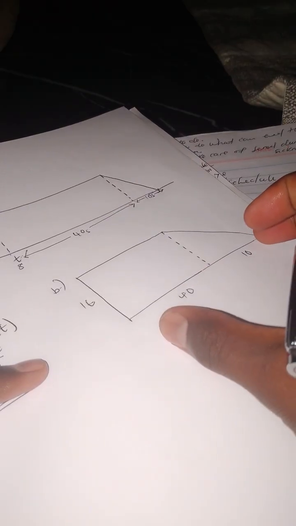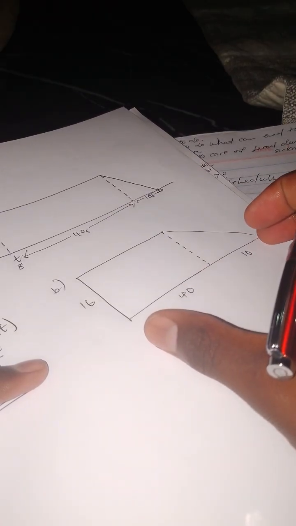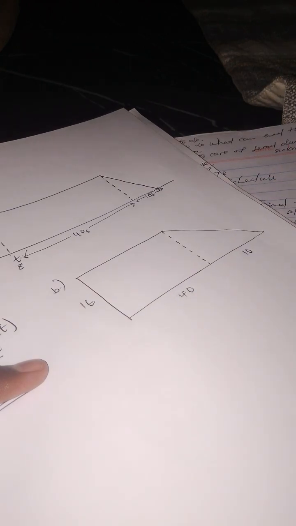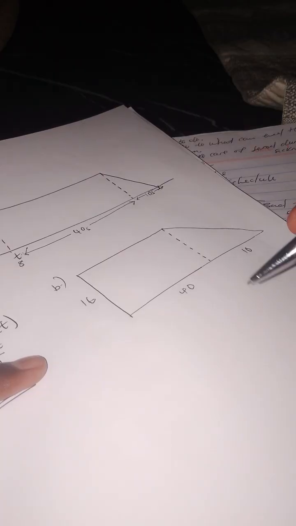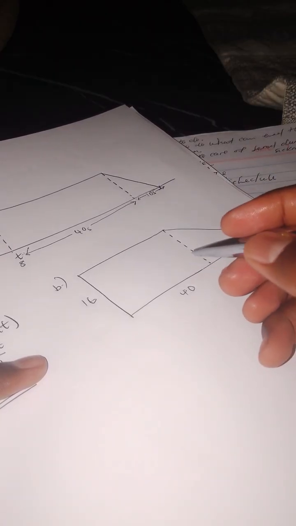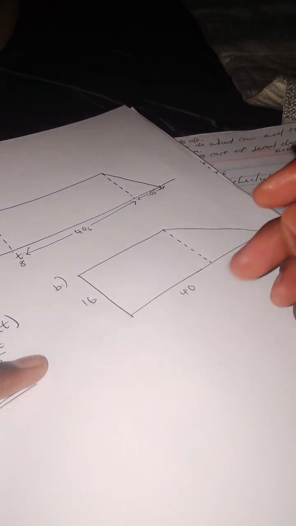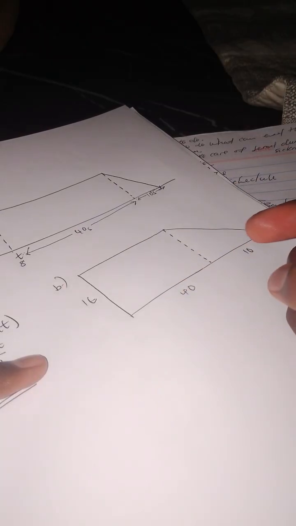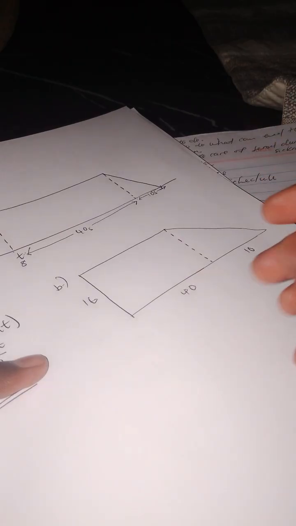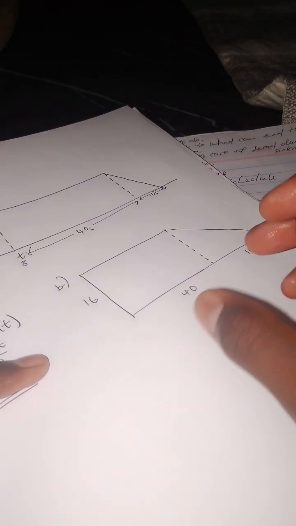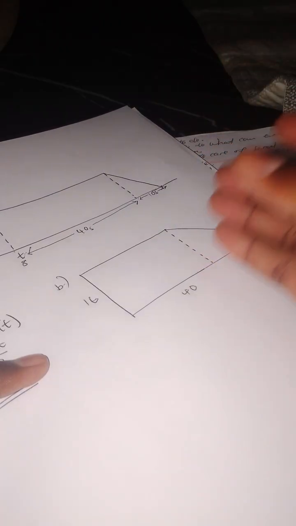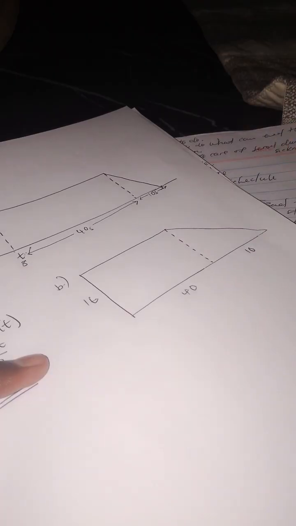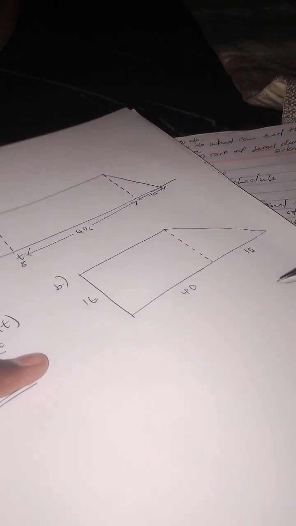This shape is a parallelogram. I don't know if that's the correct pronunciation. But that is. A parallelogram has two shapes, the rectangle or square and the triangle. So to calculate the distance, you can either split it or just combine it and come up with the answer.